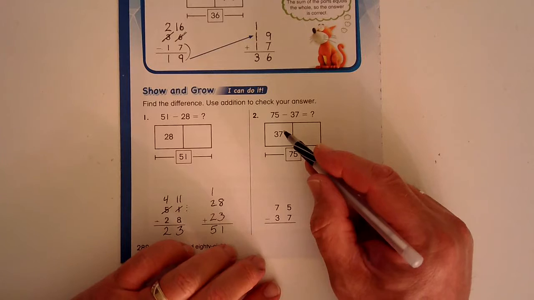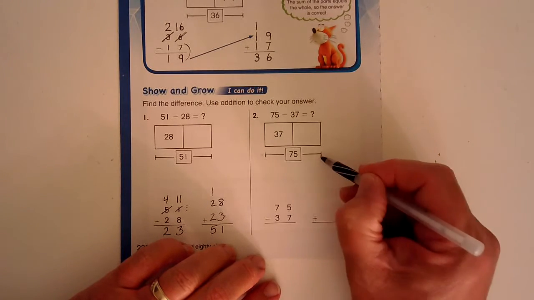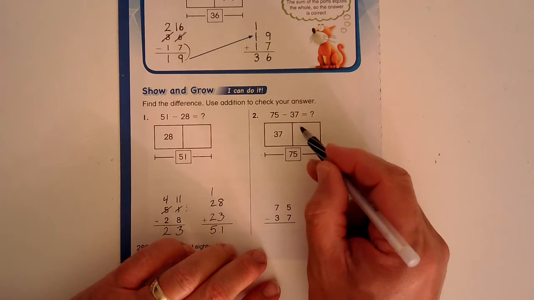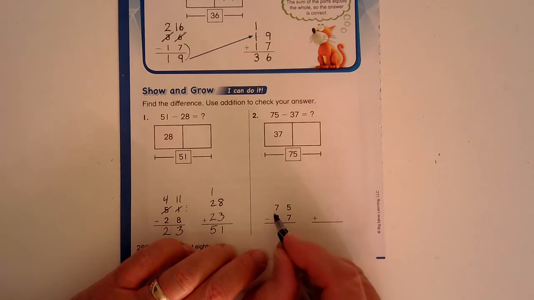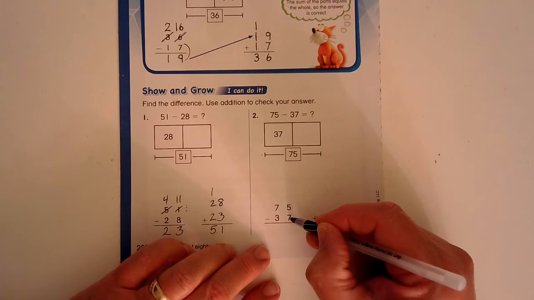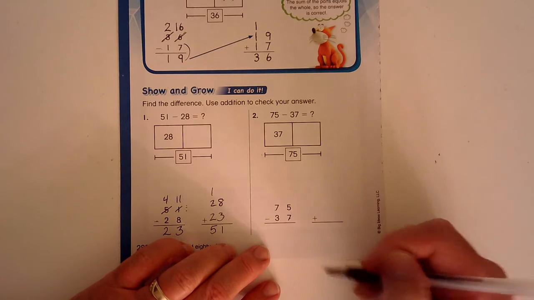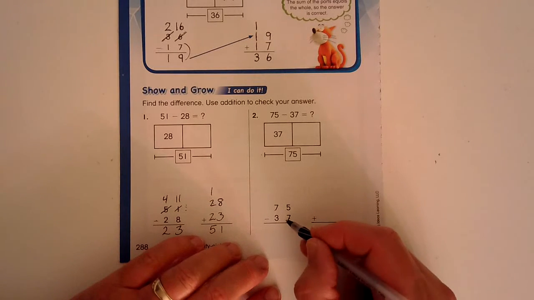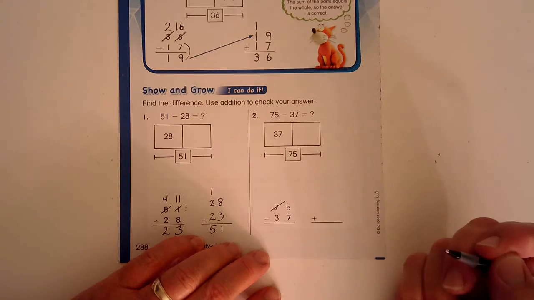All right. This says 75 minus 37. So the whole is 75. Part of it is 37. I want to find out what is left over. So they've written our problem for us. 75 minus 37. If I have 7 that I need to take away from 5, can I do it? I cannot. I have 5 minus 7. I can't do it. It's bigger on the bottom. Better borrow.